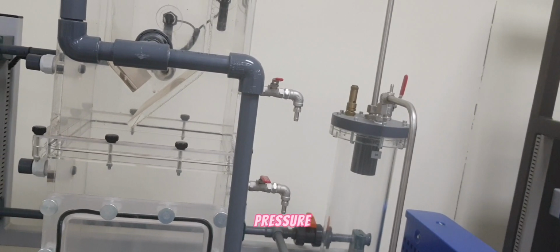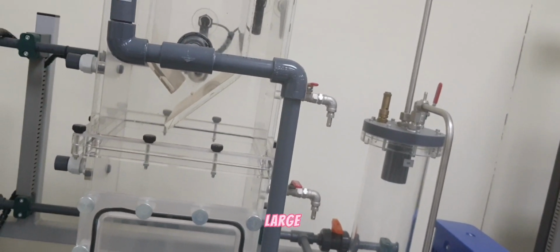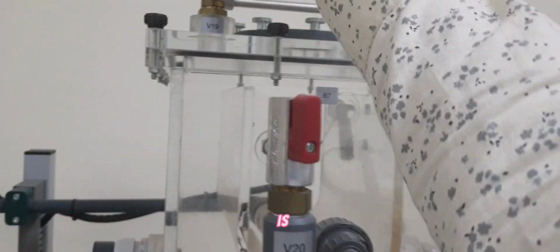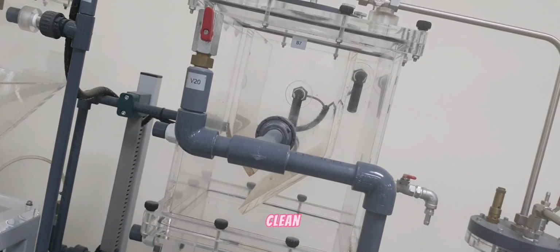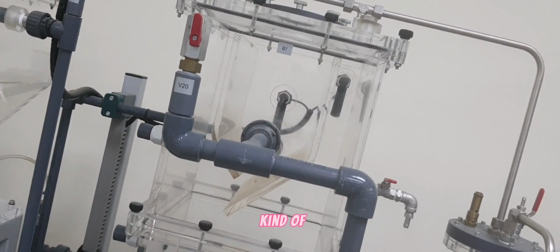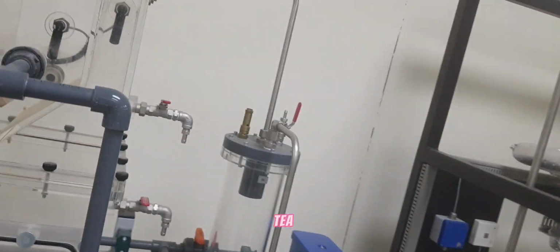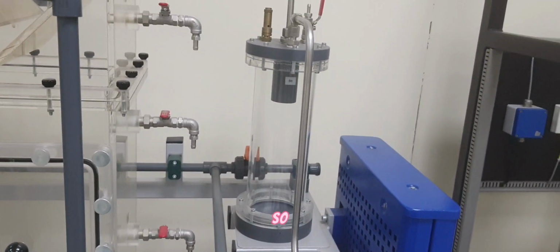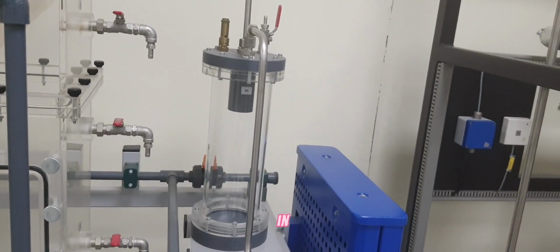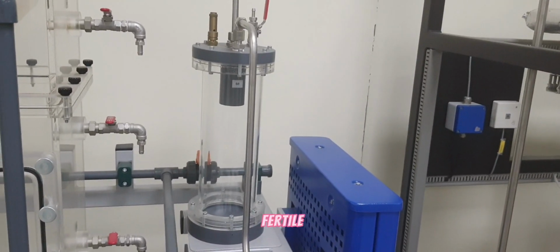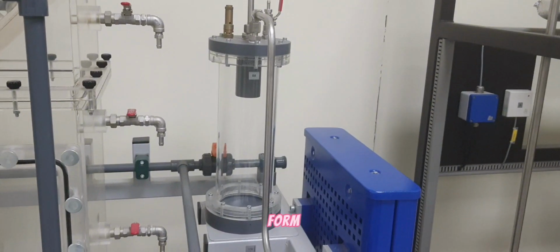In order to prevent the pressure in the reactor becoming too large, we have a safety valve. This is my safety valve here at the top. And also we can clean during commissioning or some other kind of operation. We have the foam separator. There can be severe formation of foam in the gas compartment, so gas is fed through a foam separator in order to separate the foam from the gas.